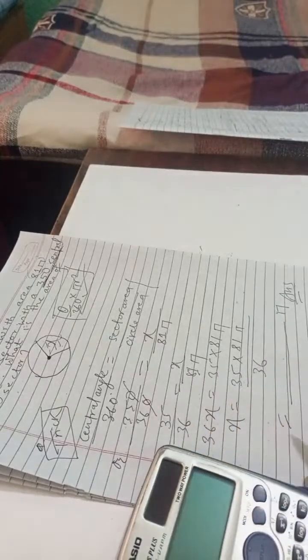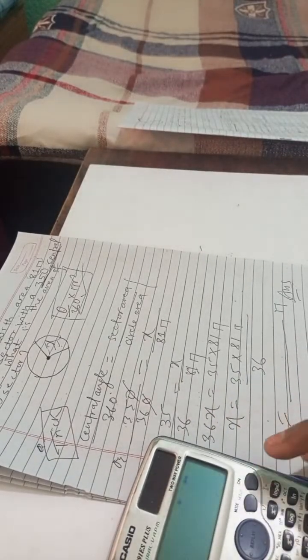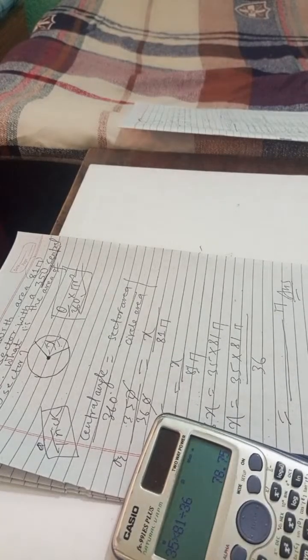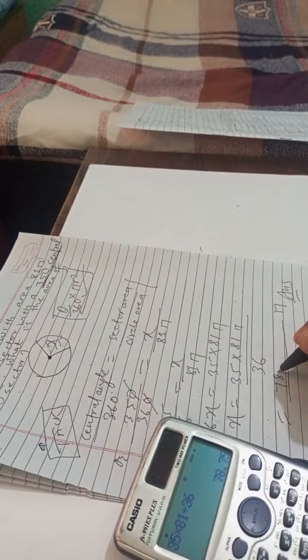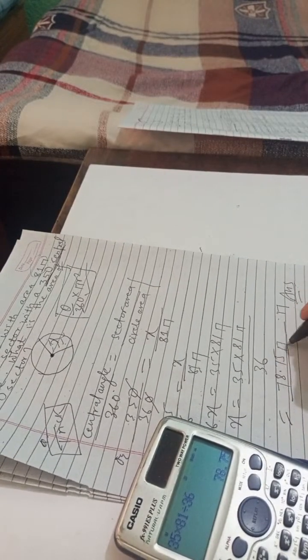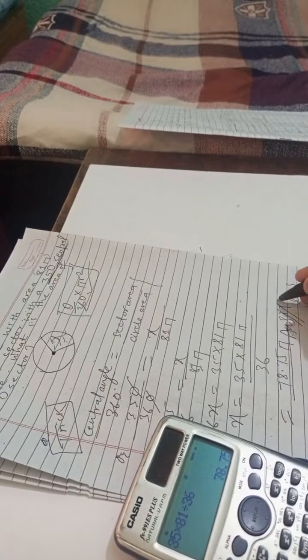In the calculator, 35 into 81 divided by 36 is equal to 78.75 pi. 78.75 pi is the correct answer.